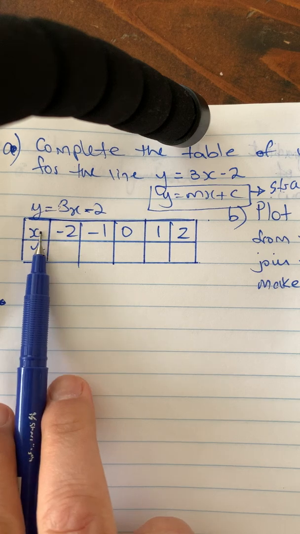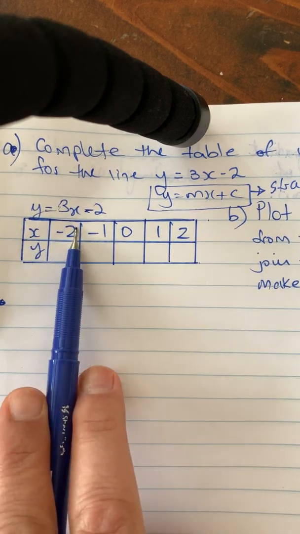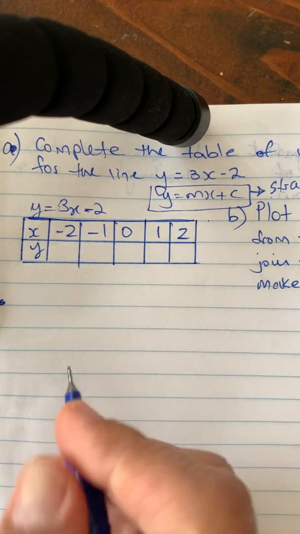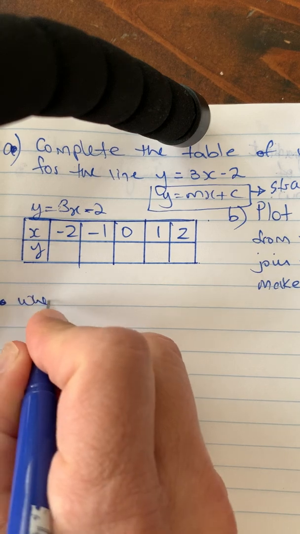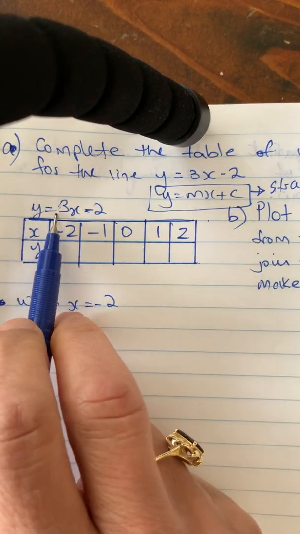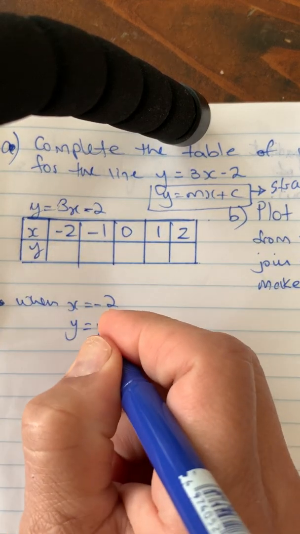So y equals 3x minus 2 is our rule. What happens when x is minus 2? What's the y value? When x is minus 1, what's the y value? And so on. That's what you need to do. So when x equals minus 2, the equation of the line is 3x minus 2.